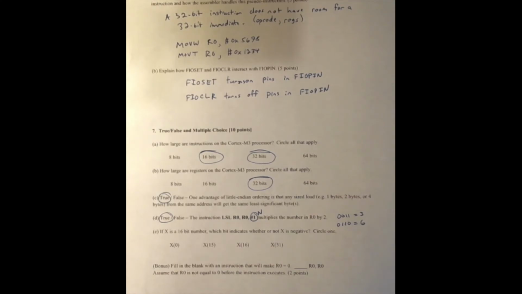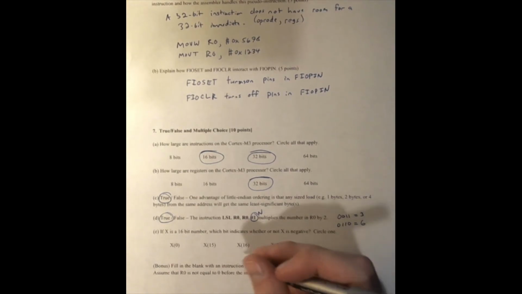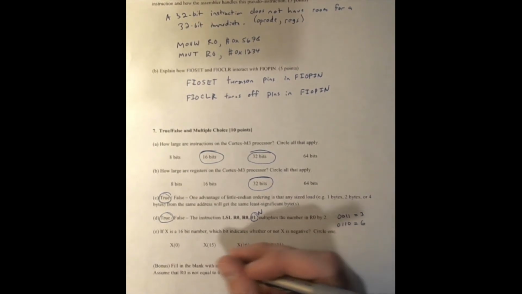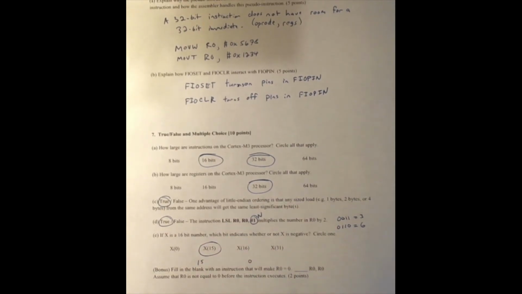So keep in mind that you as the programmer, it's up to you to know how your code works. And in this case, if you're treating something as a 16-bit number, you would be looking at that as a 16-bit number. And then we just really need to know that a 16-bit number starts at bit 0, goes over to bit 15. So x15 would be the bit that tells us whether or not that is negative.